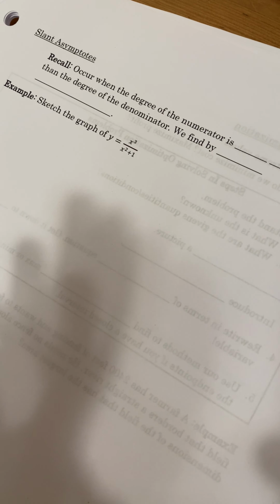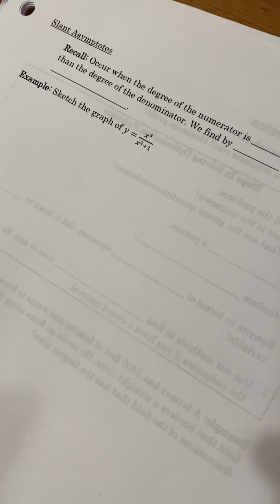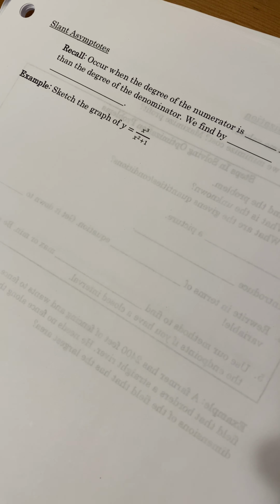All right, everyone. So I want to finish off and do the last question we had here in 4.5. It was a slant asymptote question. You have one of them in your homework, which is why I wanted to go through it with you guys. And it's definitely slightly different than what we have been doing.